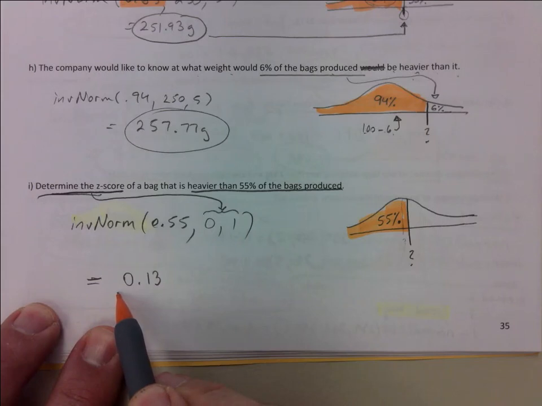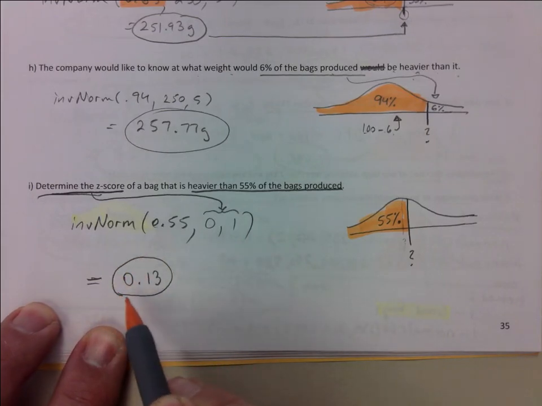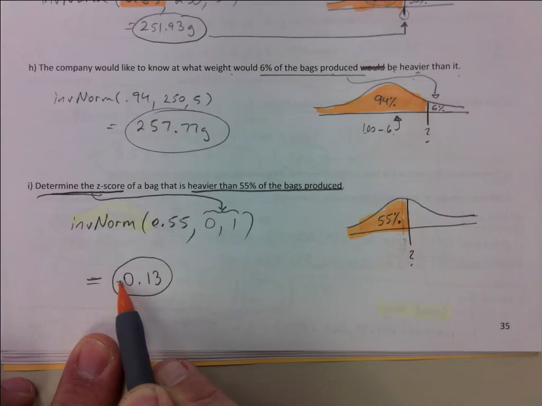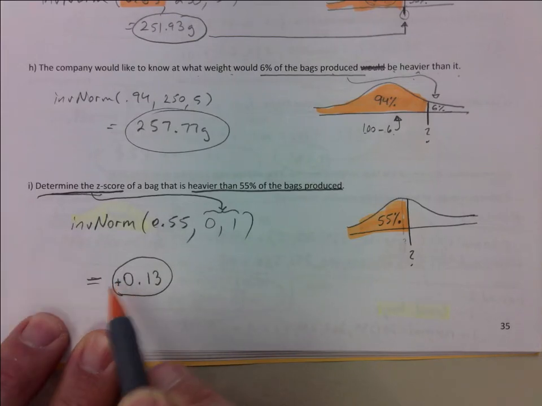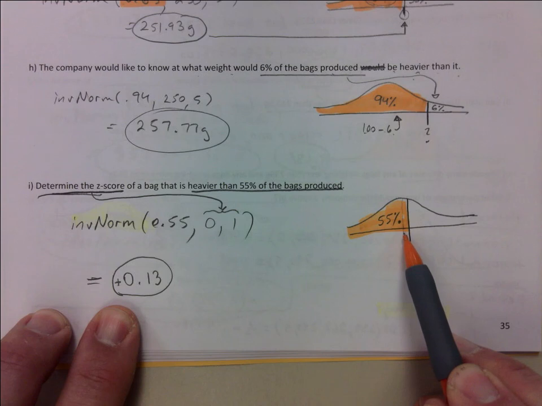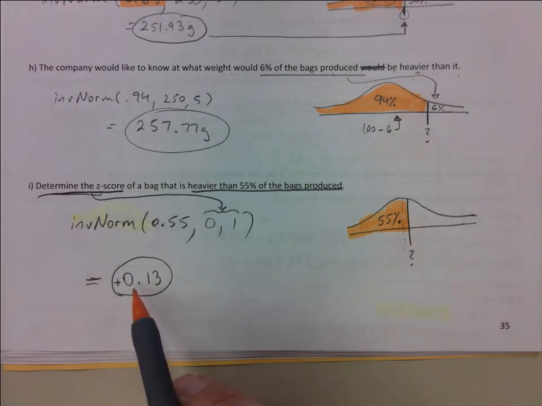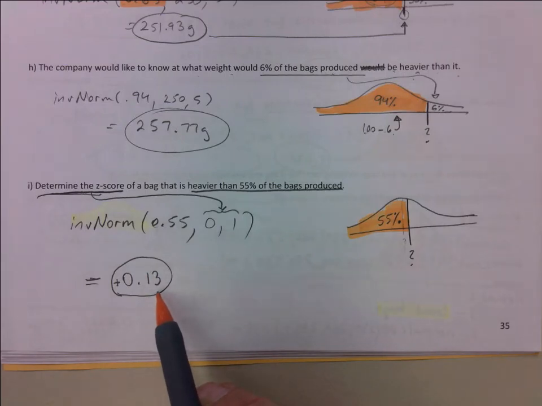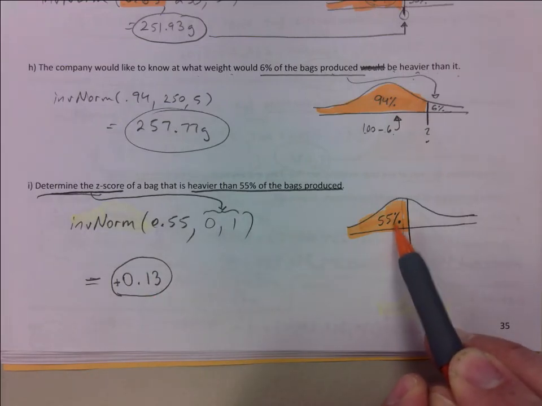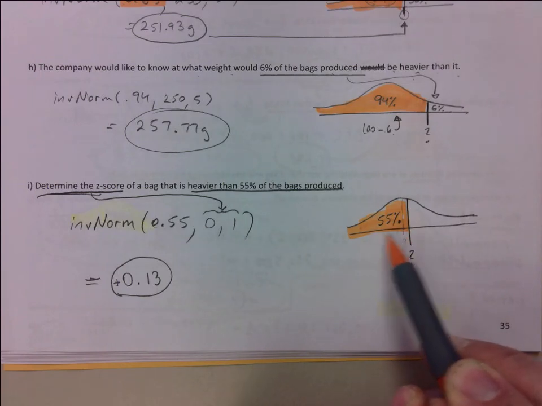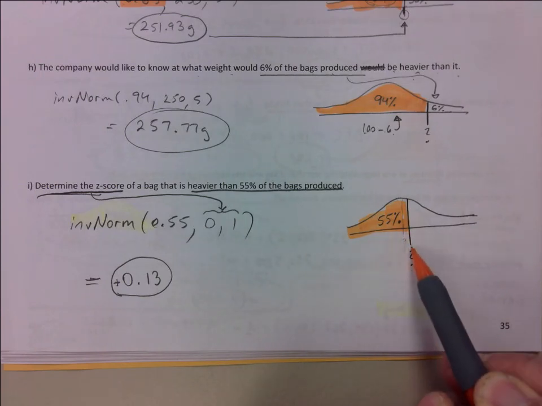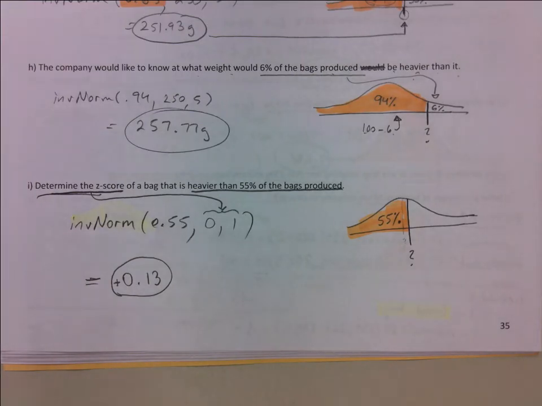0.13. What does that tell us? It's positive, right? Which means if it's a positive z-score, you're a little bit higher than the average, because 0 is right down the average. Positive means you're above the average, but not by much. And that explains why it's only 55% of bags being less than this weight. So it kind of does jive. Try to check for that.